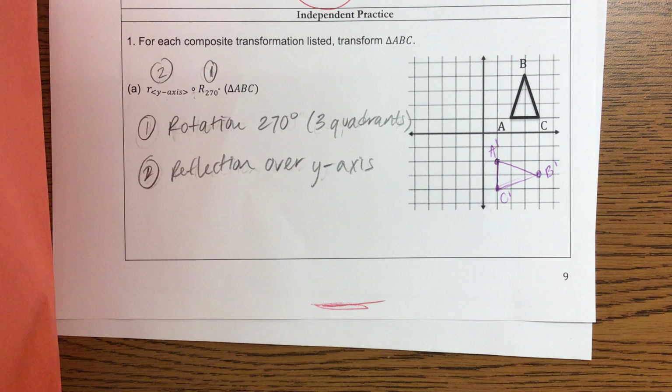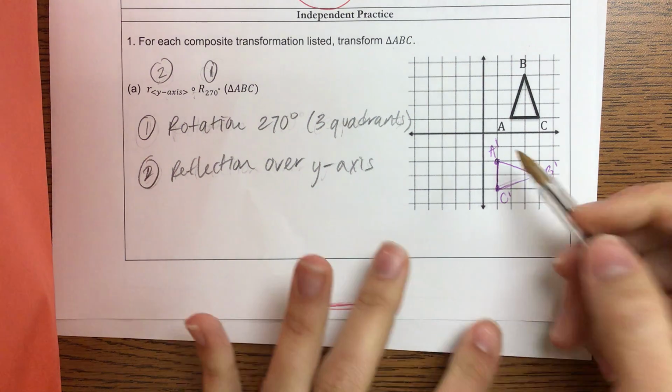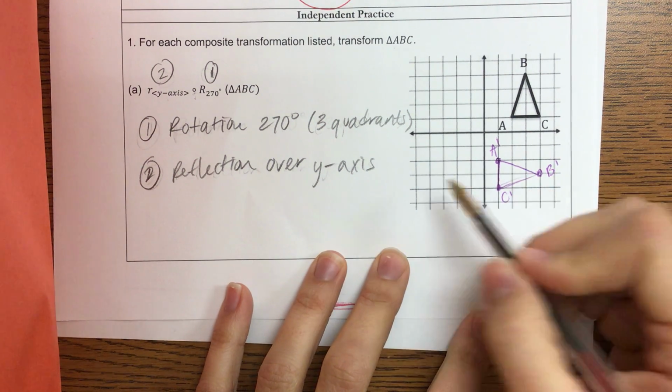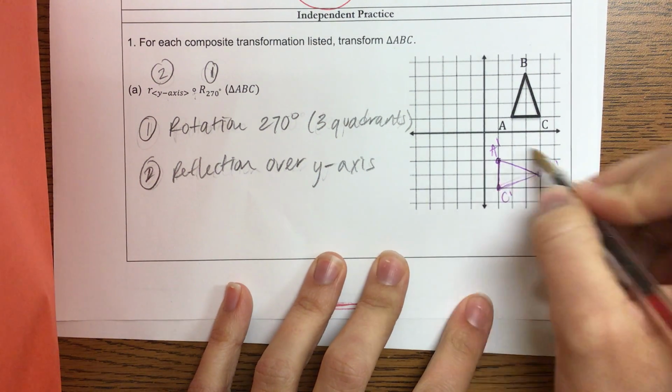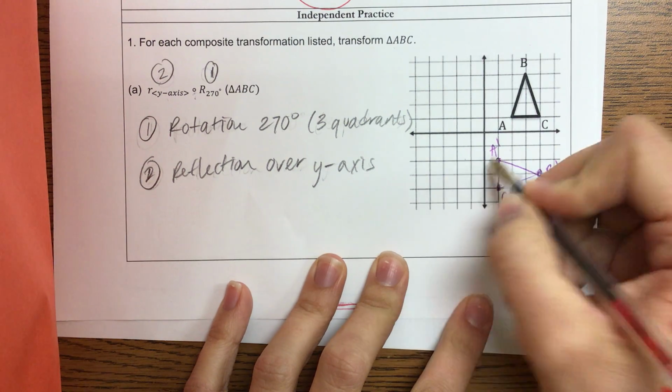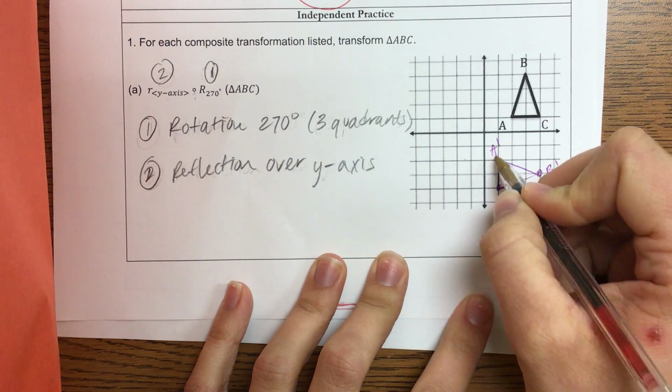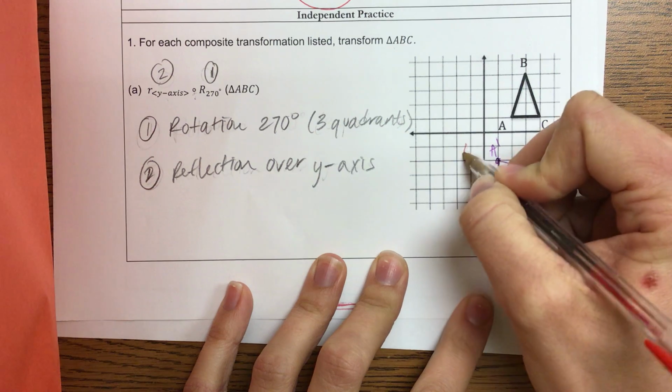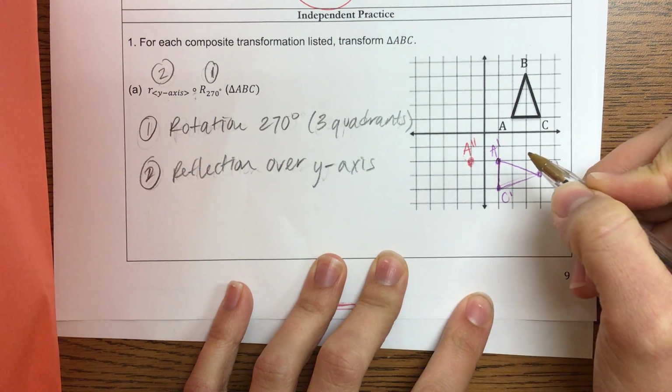Okay, and now we do the second transformation here, which is the reflection over the y-axis. We do not go back to the original shape. We're going to take what we have, and that's what we're going to use to reflect. So taking our image, reflect that over the y-axis, which is this one. So A prime goes right here. Sorry, A double prime now.